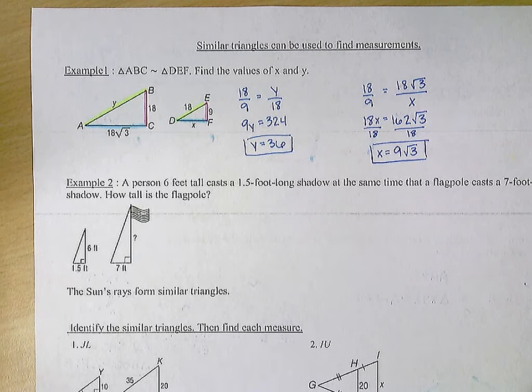Okay, so you still solve the exact same. You don't need to multiply the square root of 3 through. Just leave it as is. Multiply the numbers outside the root. Okay, questions on example 1?